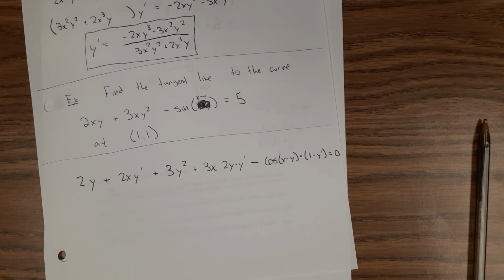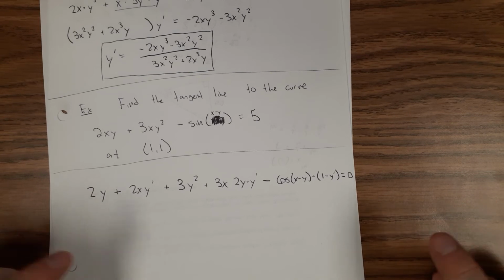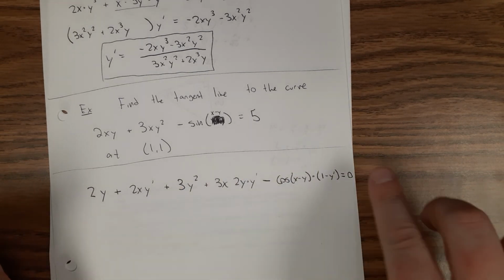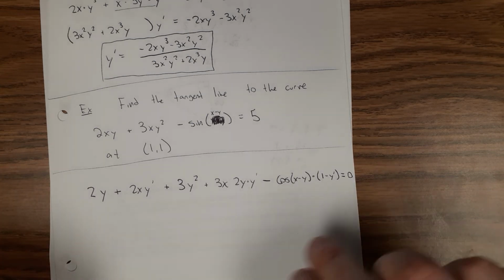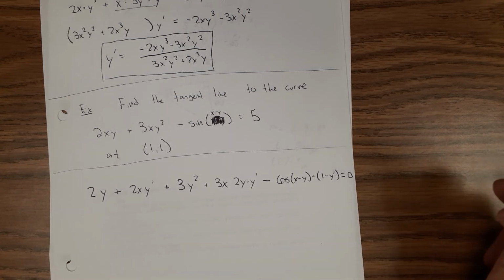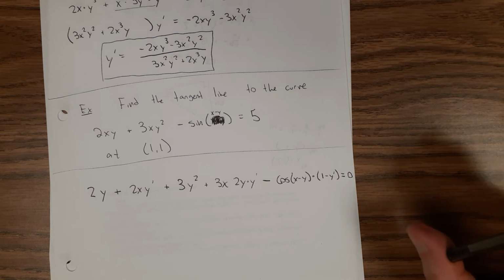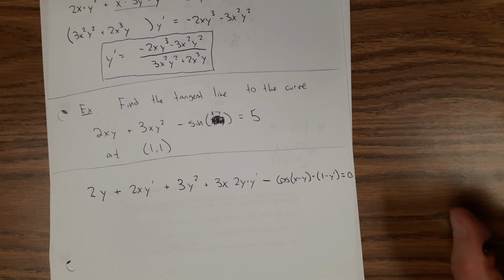Okay, now here's what I could do. I could do what I did last time, which is move everything without a y prime over to the right, factor y prime out, and then divide by everything to solve for y prime. I am not going to do that for this one. Here's my recommendation. I'm not saying that would be a bad way to go. You can get the answer that way. It's just harder than what I'm actually going to do.